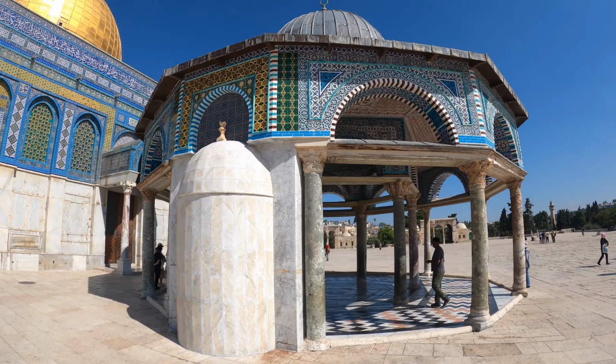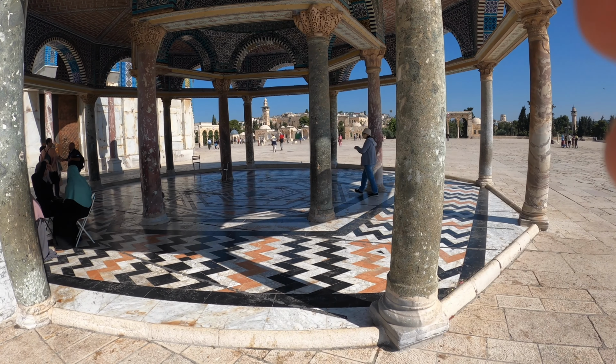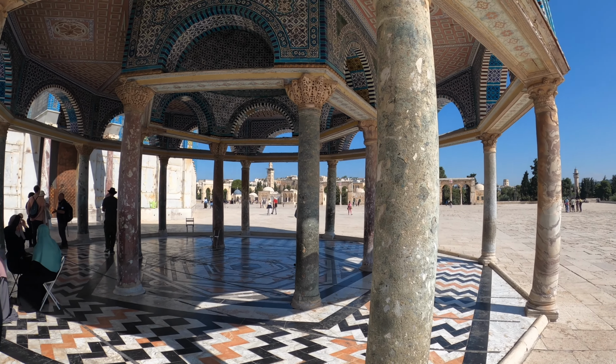This Dome of the Chain, a smaller version of the Dome of the Rock, was also built in the 7th century by Caliph Abdul Malik.